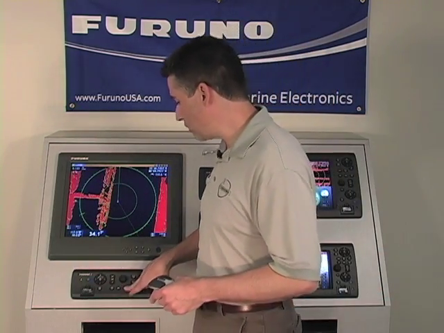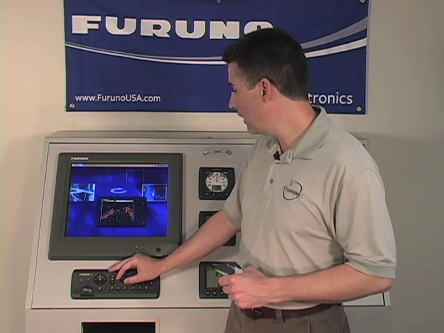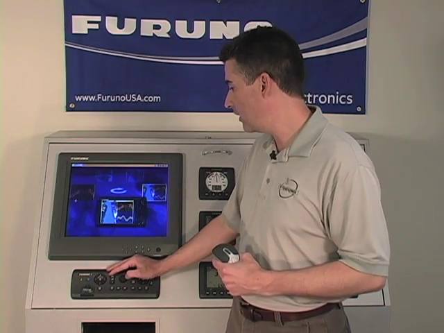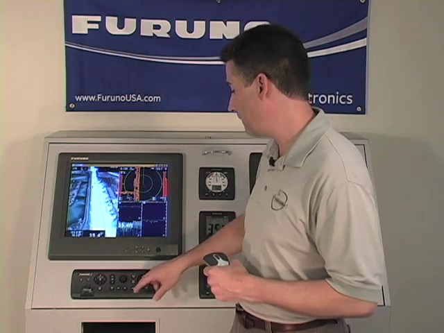Now we'll go back to our display button, and instead of selecting a page that shows us a single piece of information like the radar, let's go to a page that actually shows several display components simultaneously. This display actually has our chart plotter, radar screen, and fish finder on the page at the same time. This is a page that I actually custom built in the system, and I'm going to show you how easy it is for you to custom build one of these pages for yourself.